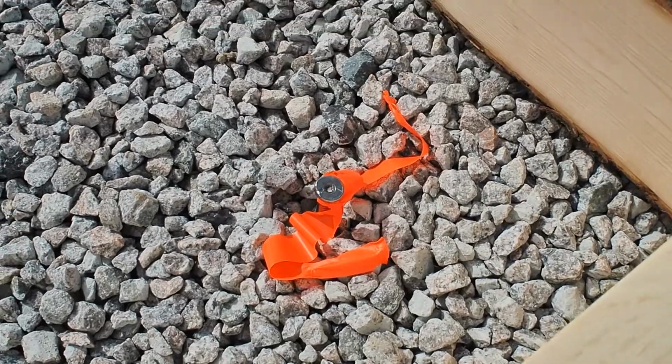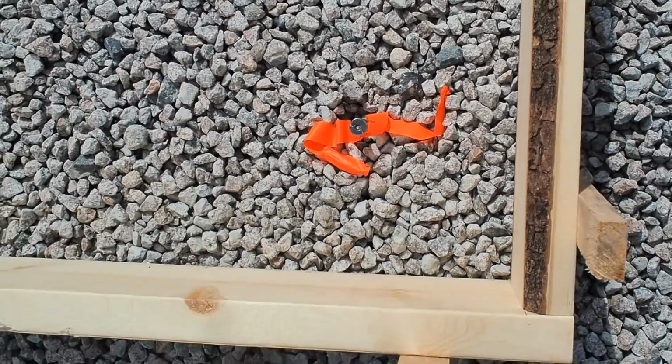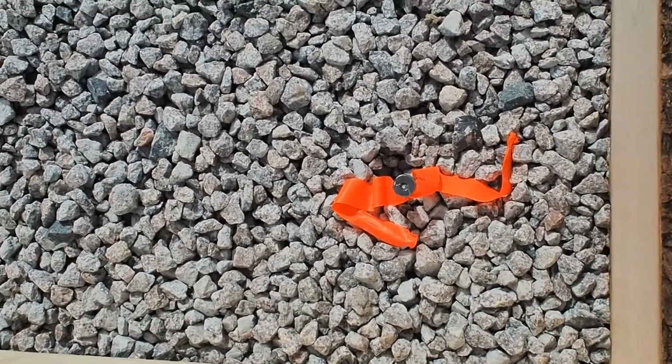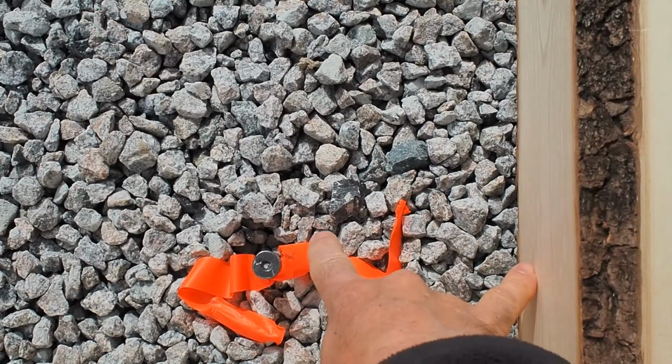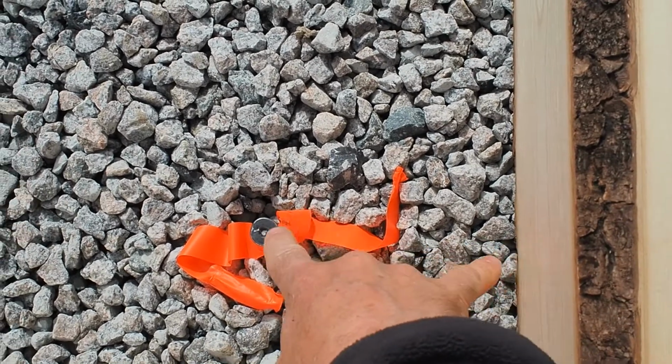So there's a corner stake right there, and you'll notice that the corner stake, when I look vertically down on it, is equidistant from where the footing is. This distance right here from the stake to the surface of the footing form, that is the projection of the footing past the wall.